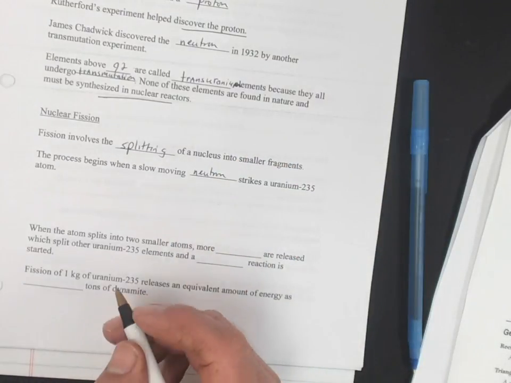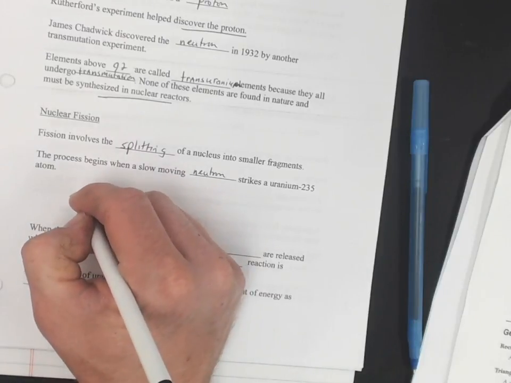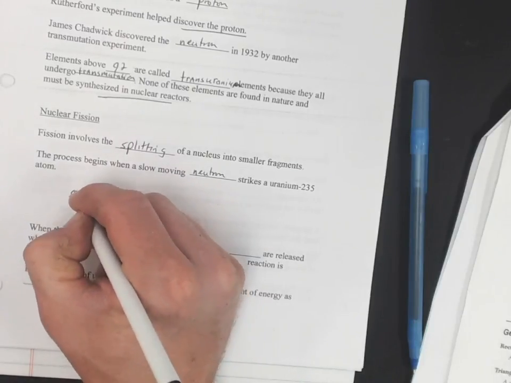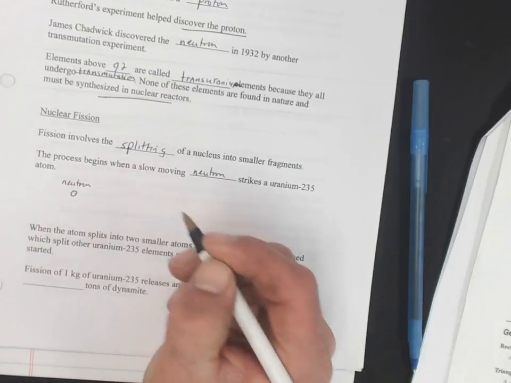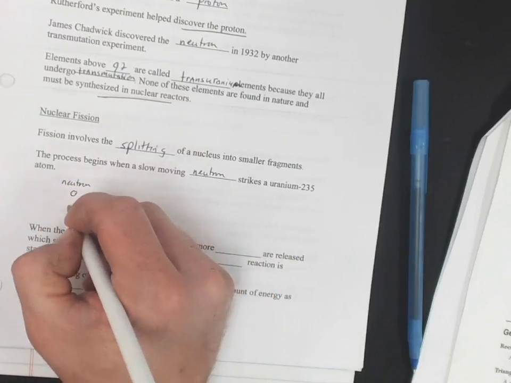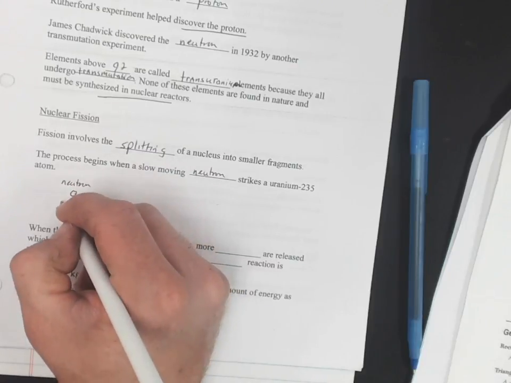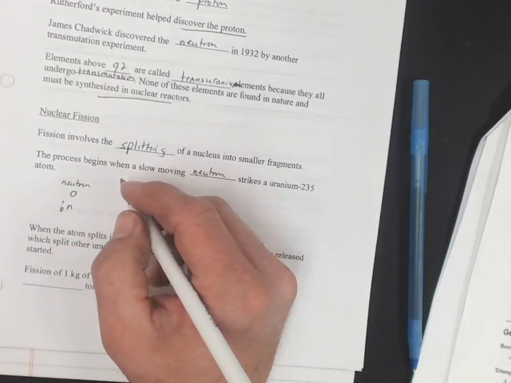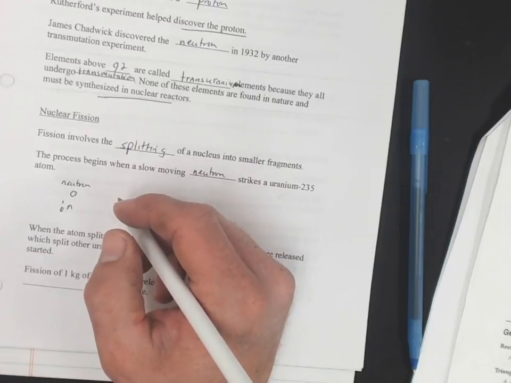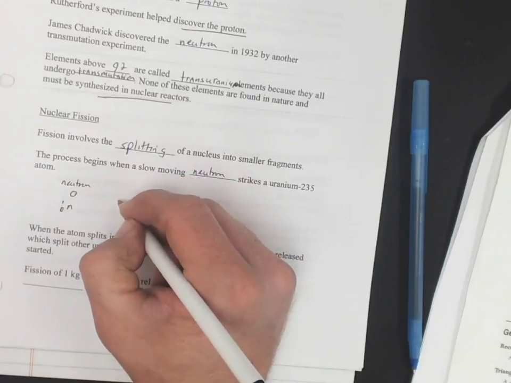So I want to draw kind of what happens here in a nuclear fission reactor. If you have a neutron, all right, we know the symbol for it is going to be... Isn't it O with a slash? 0, 1, and 0. This can hit then uranium-235.